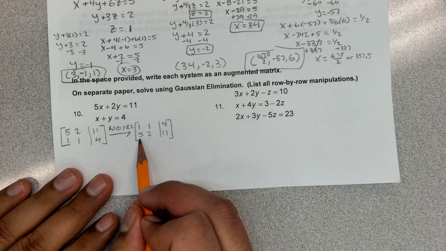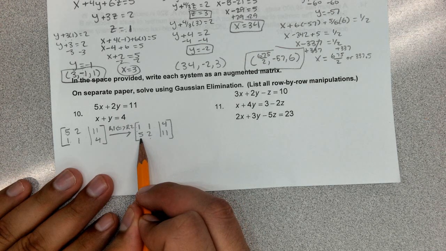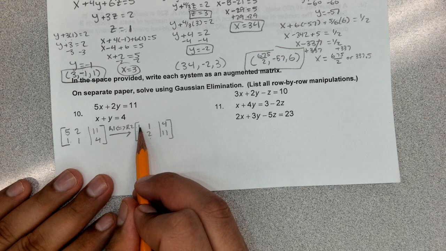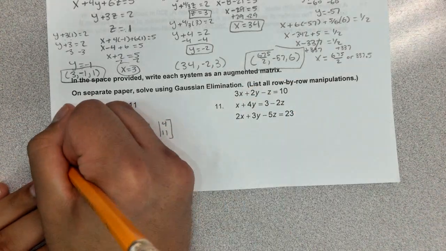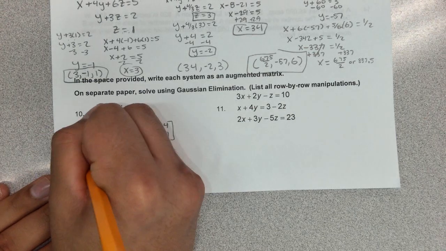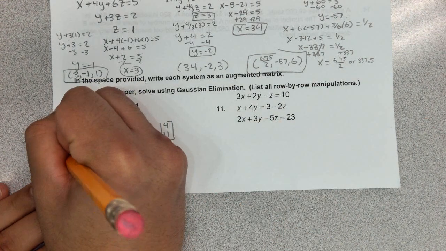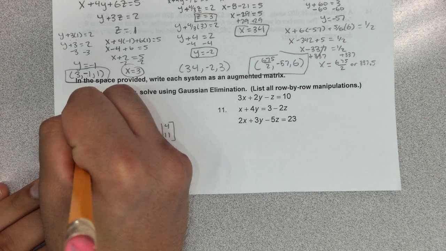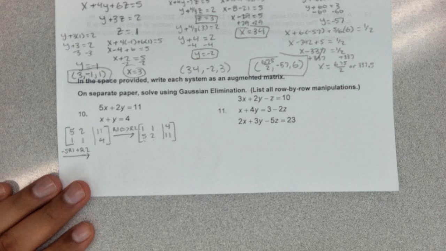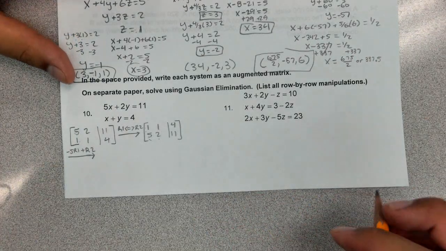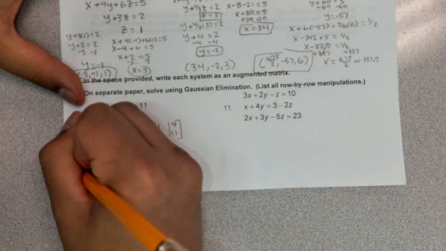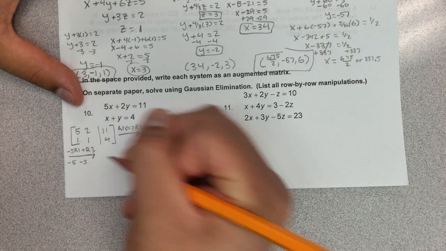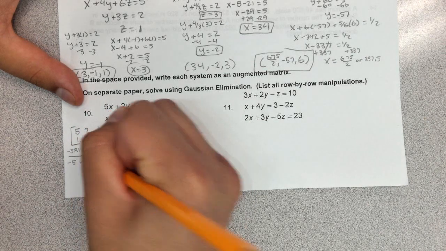Alright, so if I want to make this number 5 on the bottom left a 0, I'm going to have to multiply the first row by negative 5, add it to the second row. So the next operation is going to be negative 5 times row 1 plus row 2. Alright, so if I multiply negative 5 to the first row, we get negative 5, negative 5, negative 20.